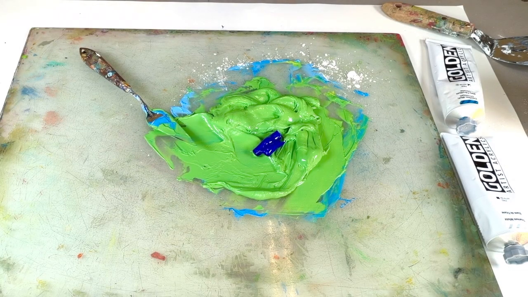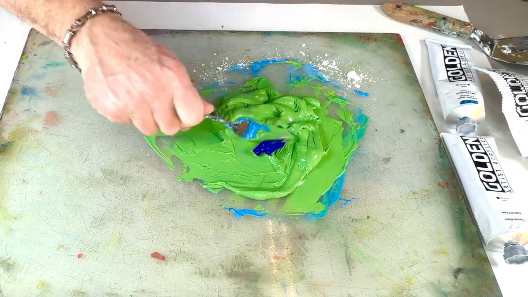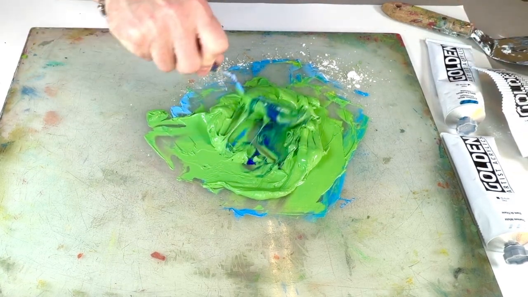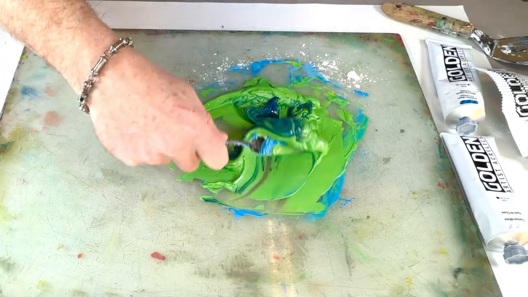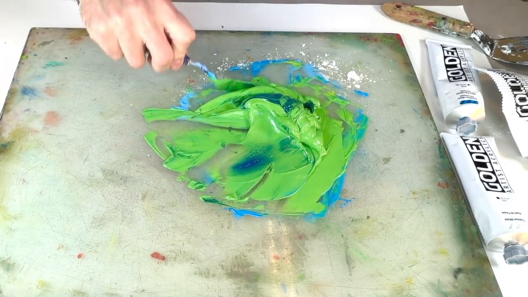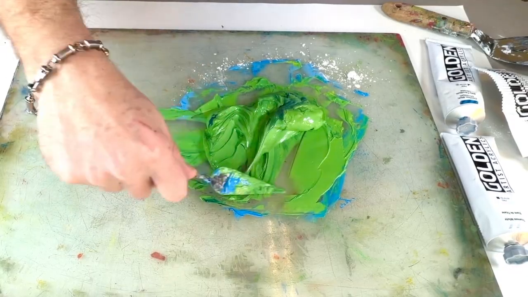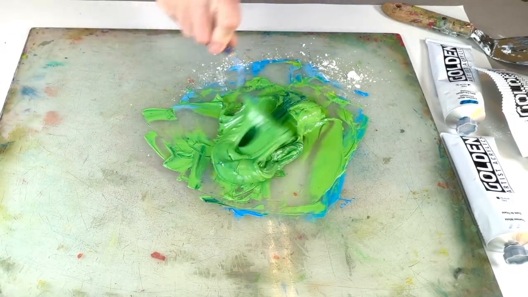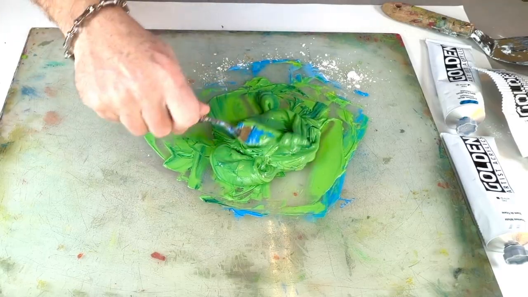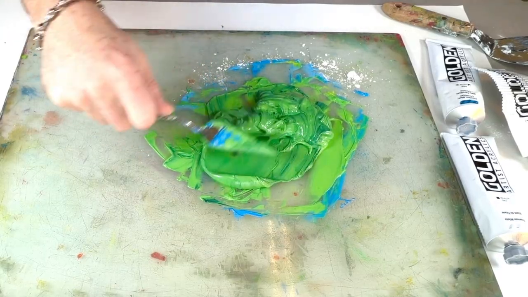I always make really giant piles of paint. It's like the worst thing ever to be making a giant painting and run out of color, and you can almost never exactly replicate the color that you've mixed.